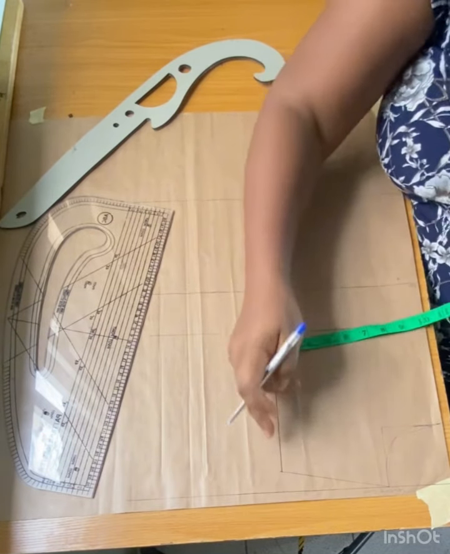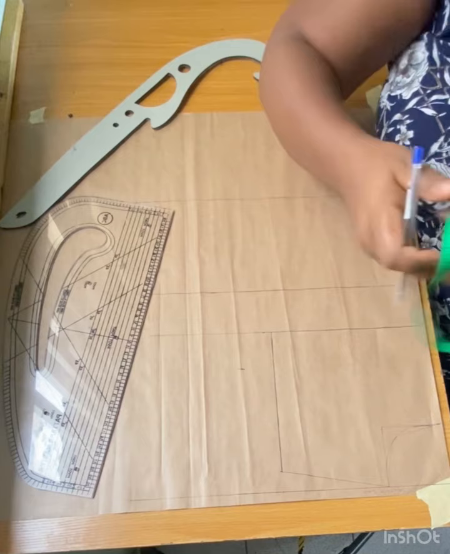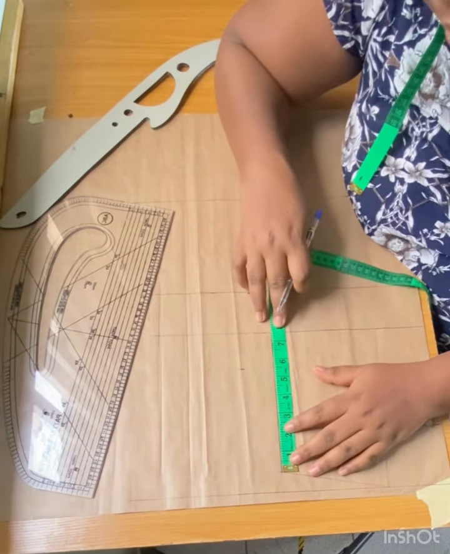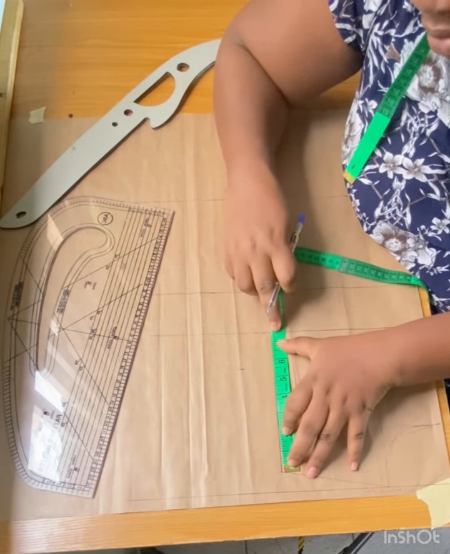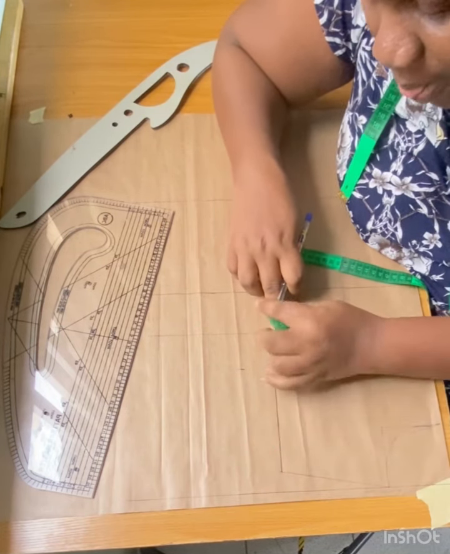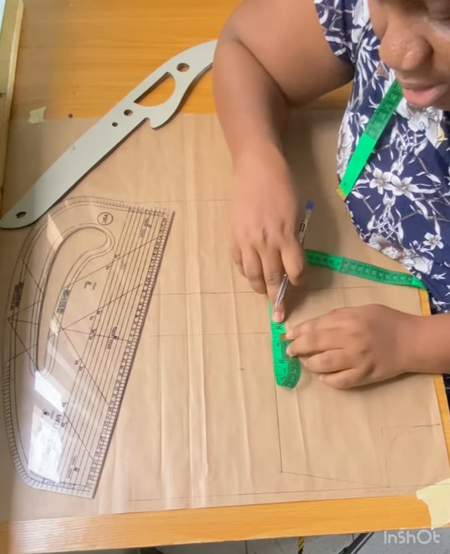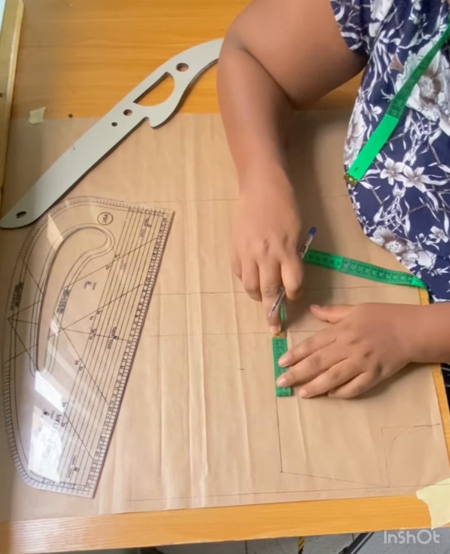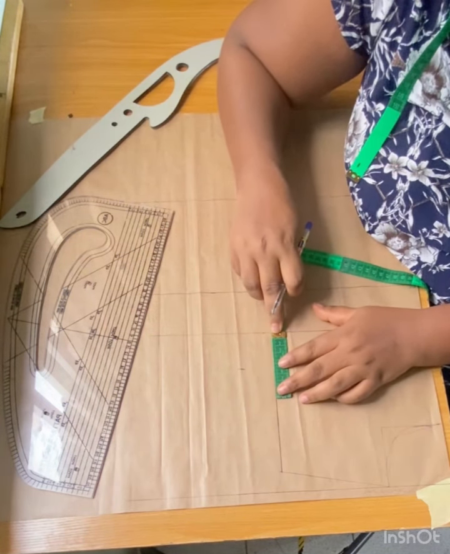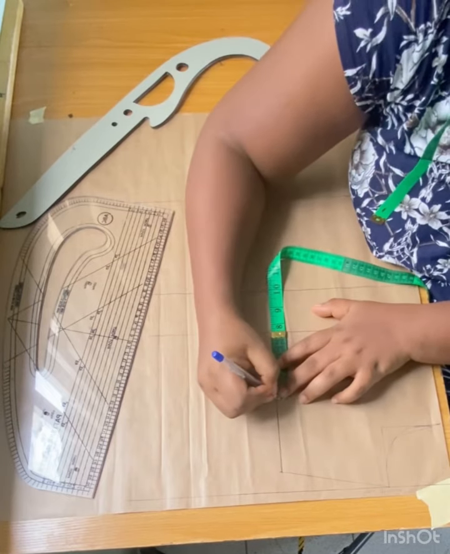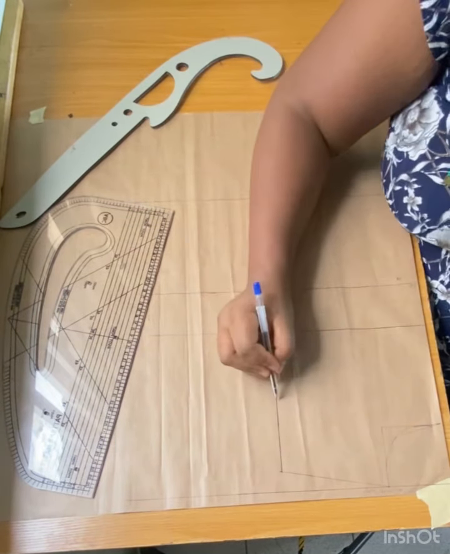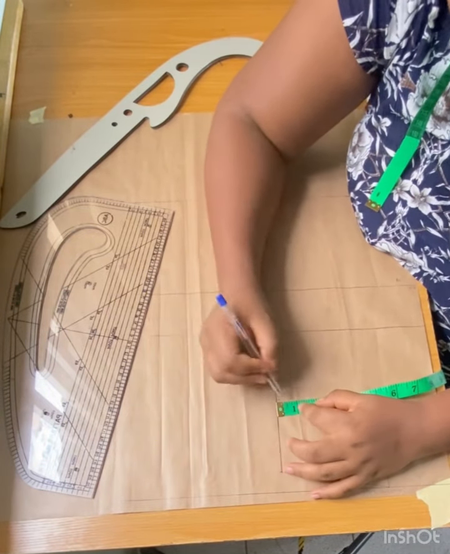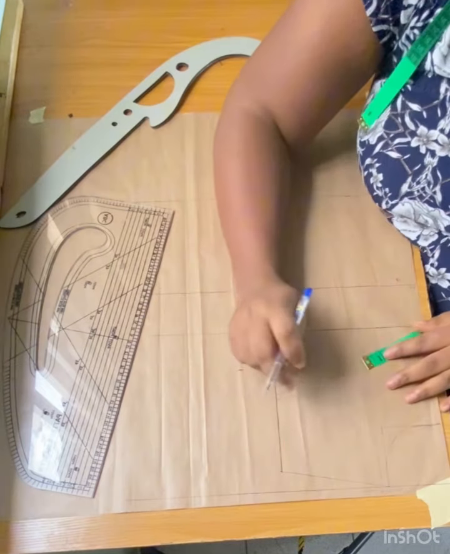Then I'll come to my shoulder depth, look for the half measurement, divide it by 2 to get my half measurement, which is 3.75. Okay, then I'll mark it. I'm going to come in by half of an inch and I'll mark it, then come in from that point with half of an inch.